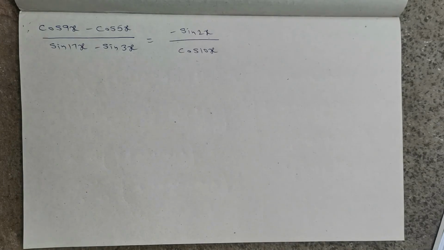Okay, the next question is: show that (cos 9x minus cos 5x) divided by (sin 17x minus sin 3x) is equal to minus sin 2x divided by cos 10x.